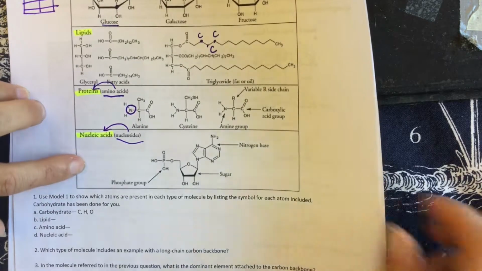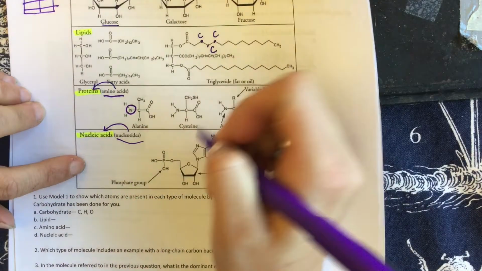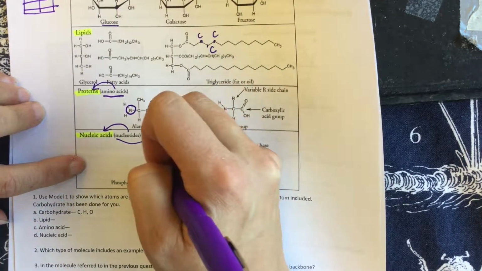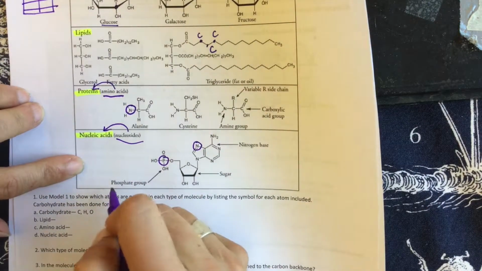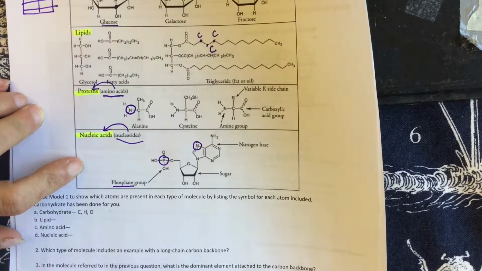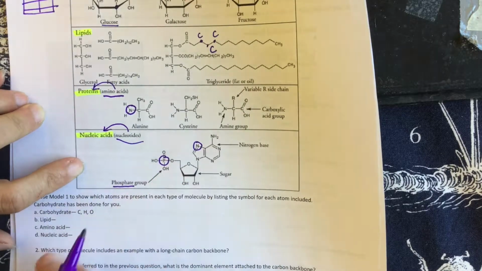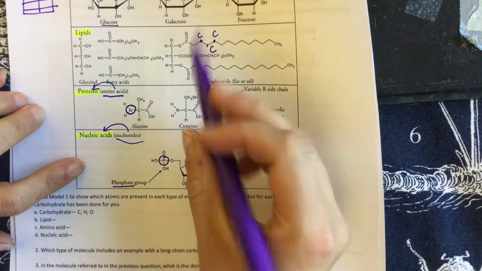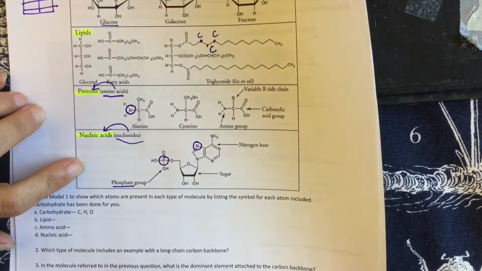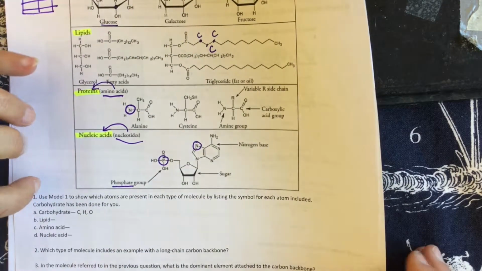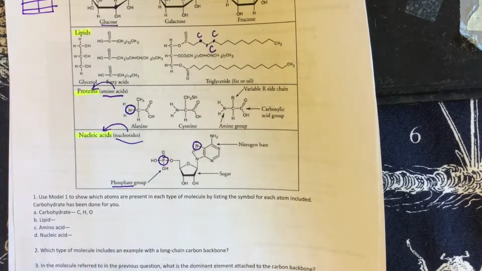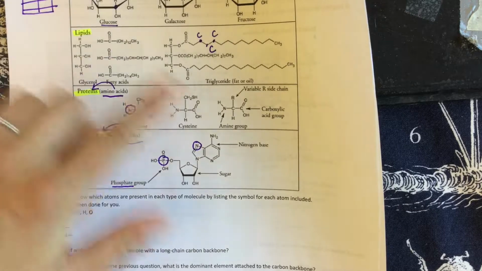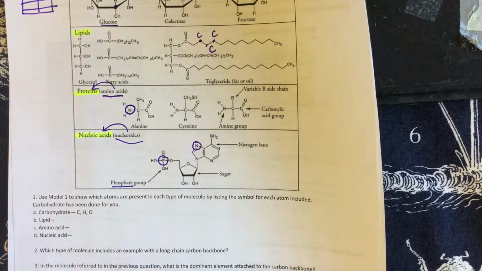I go to the nucleic acids and do the same thing. Another weird N, a weird P, that's a phosphorus, which is why it's a phosphate group, and some other parts. I think I know what sugar is, and I'm noticing, oh, that ring looks like these things because those are sugars too. Once I'm done making my observations, then I go through the questions. And you'll notice in me talking about some of those things, those were some of the questions, so it makes it easier.